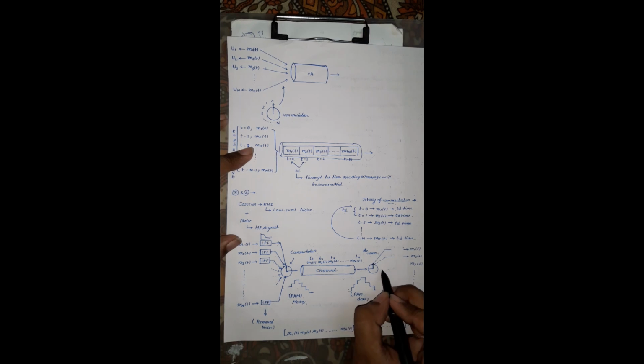And what is the decommutating circuit doing here? It again starts its clock from t equal to 0 to t equal to n, and when it is repeating, it is just driving its clock from t equal to 0 to t equal to n. The channel is sampling at every instant of time. At t equal to 0 it checks the channel. In this channel, m1 was present, so it just pulls the m1 back in the receiver.